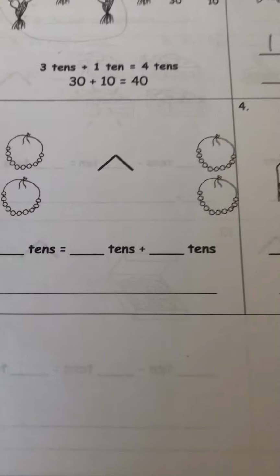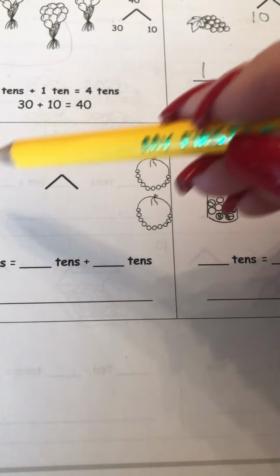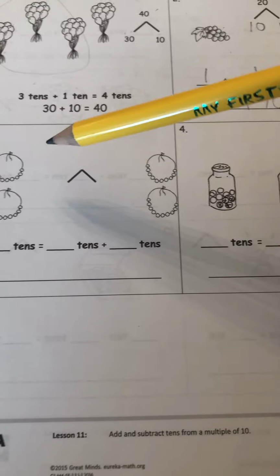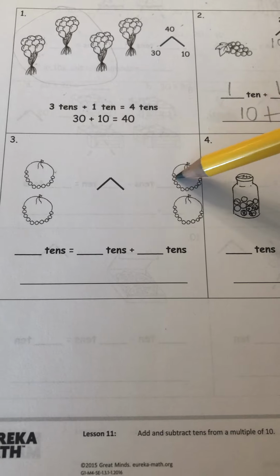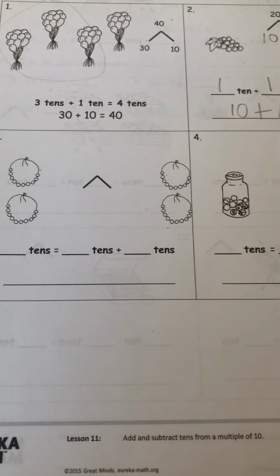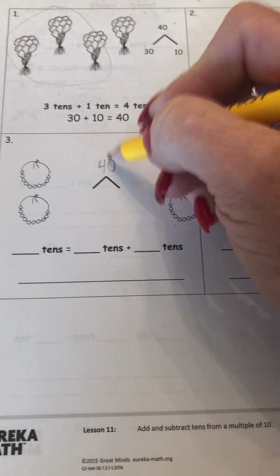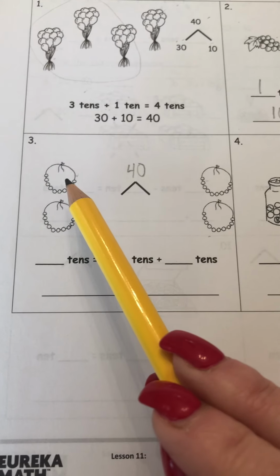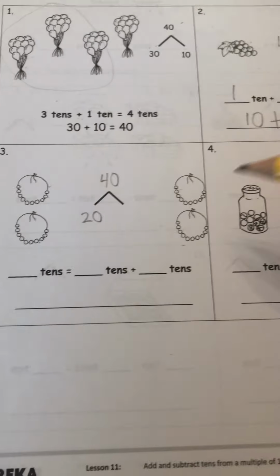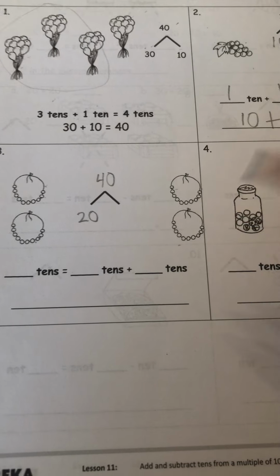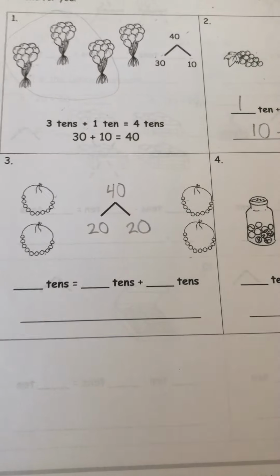Okay. The next one, first we're going to count all our tens up. So we have 10, 20, 30, 40. Where will I put the number 40? Good, at the top of the number bond. And on this side we have 10, 20. And on this side we have 10, 20. And that completes our number bond.